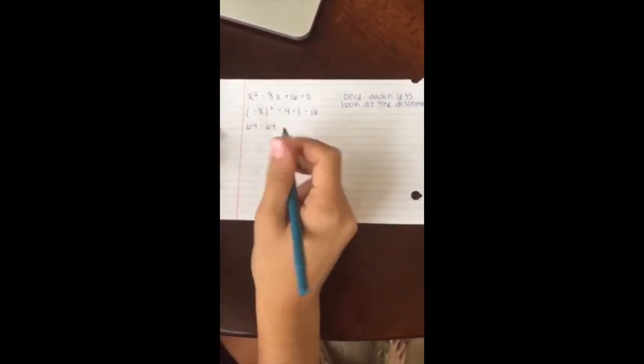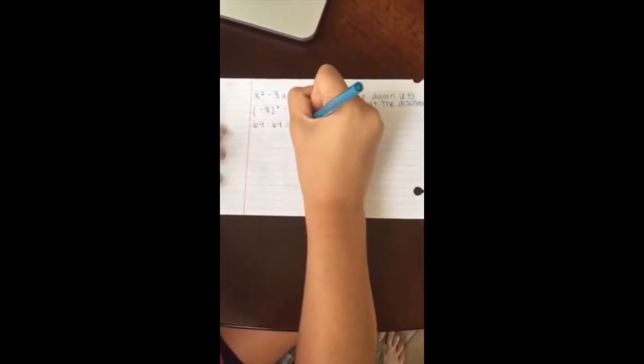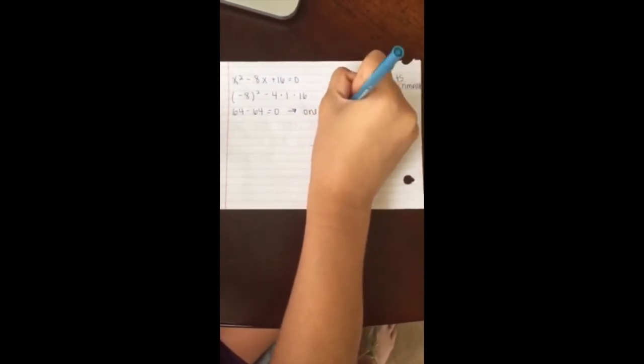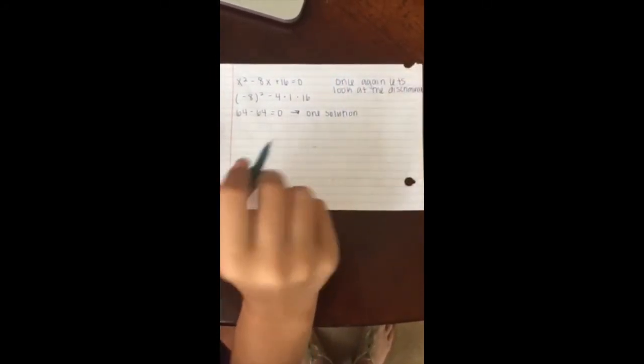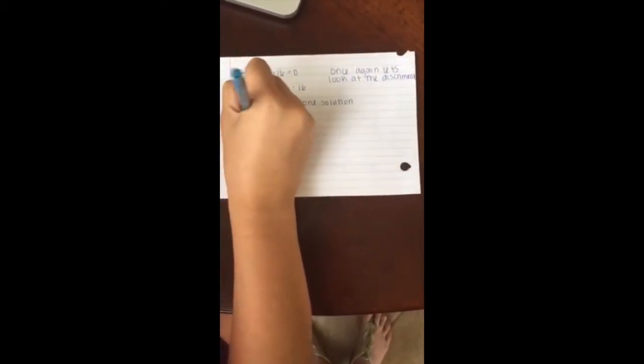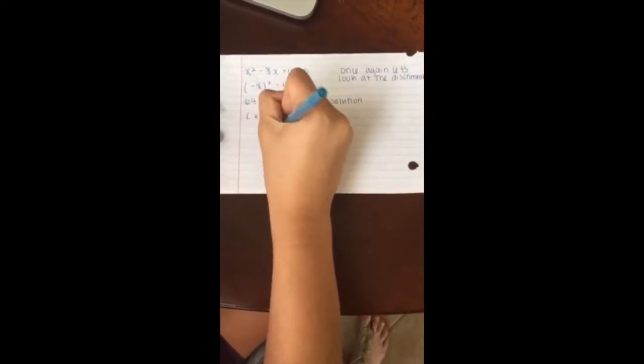So once you solve this, 64 minus 64 would equal 0, which would give you one solution. Now, if you want to find out if it's rational or not, you would factor: x minus 4 times x minus 4 equals 0. So the one solution you would have would be x equals 4.